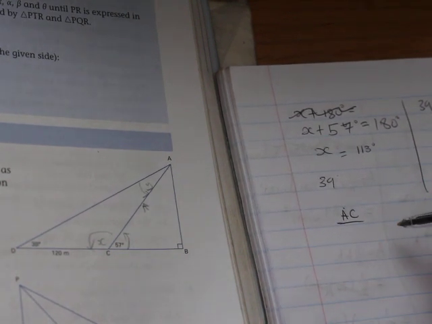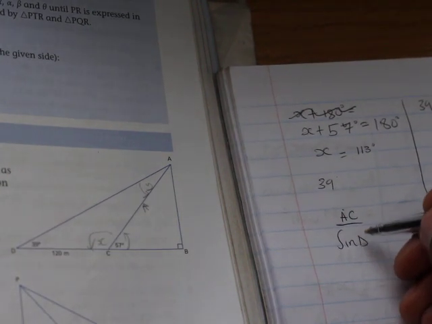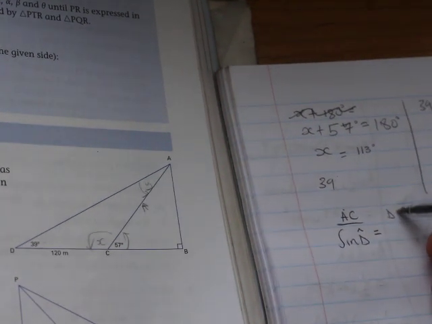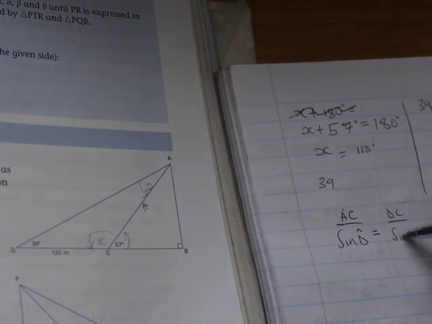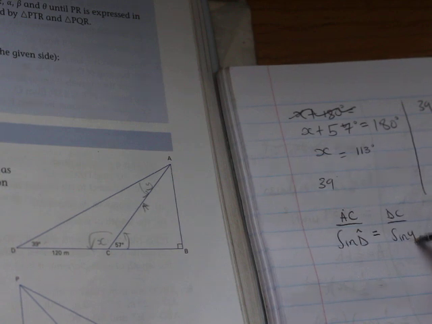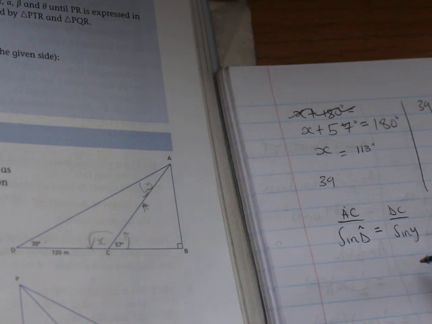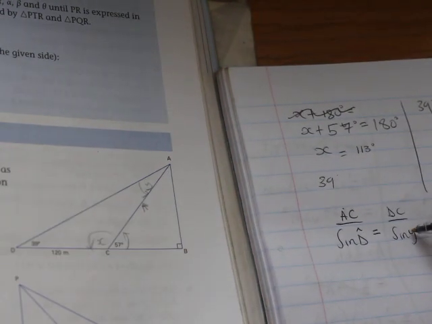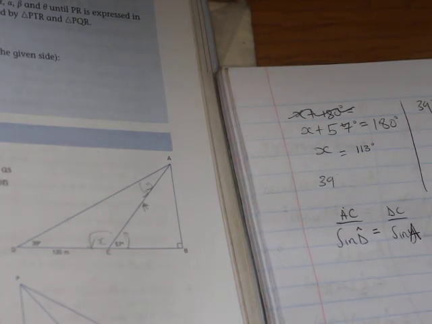So AC over the sine of its opposite angle, which is angle D, must be equal to DC over its opposite angle. We can call it sine y because we've already put y over there, but A makes a lot more sense.